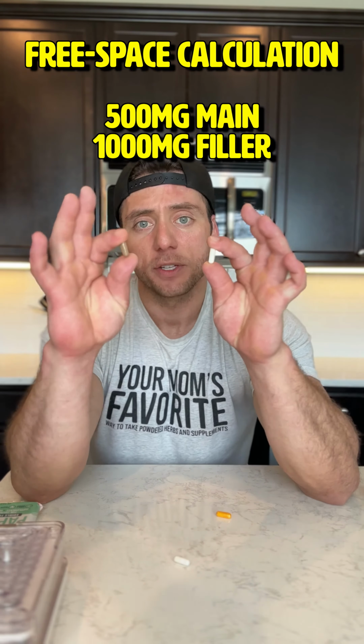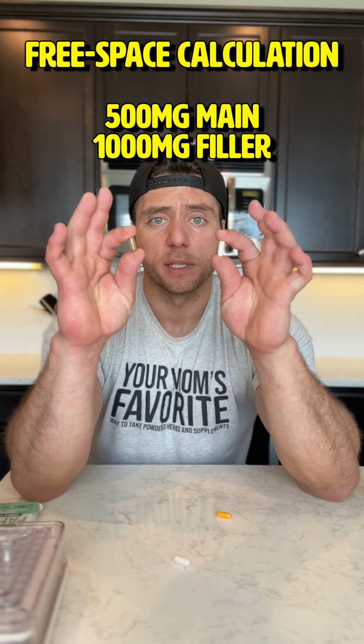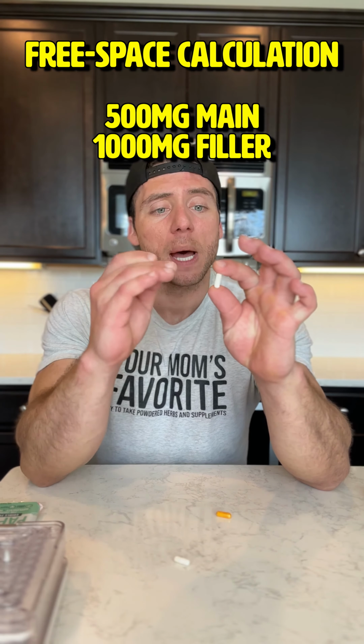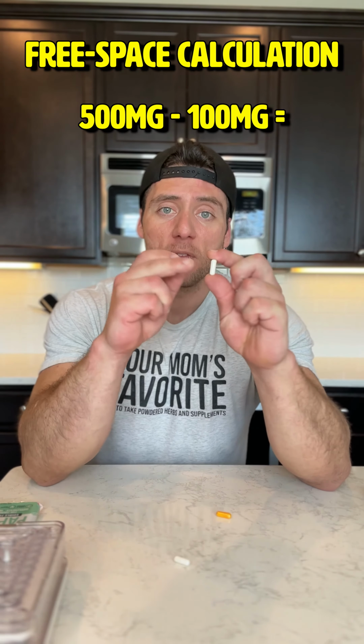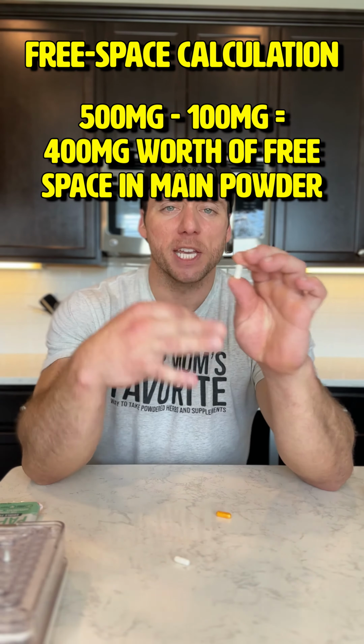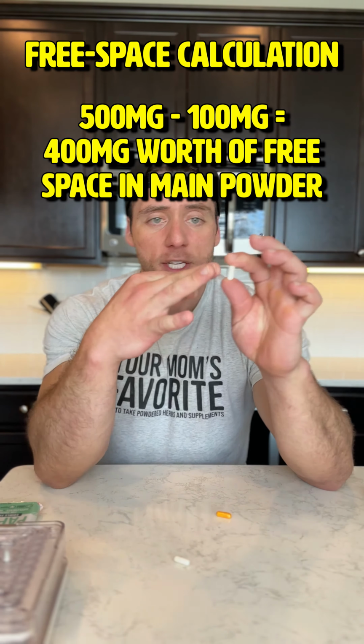You fill one capsule with as much main substance as you can, and you weigh that out and find out how much that was. Then you do the same thing with the filler substance. Let's say that this held 500 milligrams of our main substance and 1,000 milligrams of our filler substance. Because we want 100 milligrams of our main substance, we're going to minus the 100 milligrams from the 500 that this could hold. Okay, so that gives us 400 milligrams of potential free space held by this main substance.